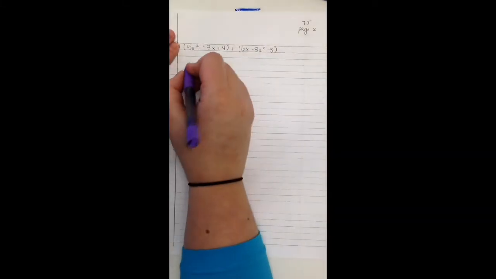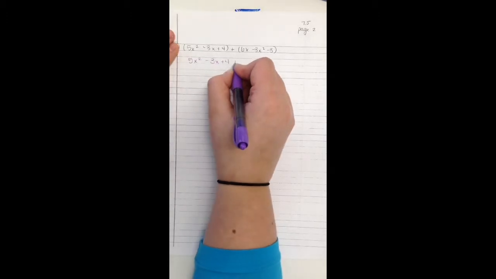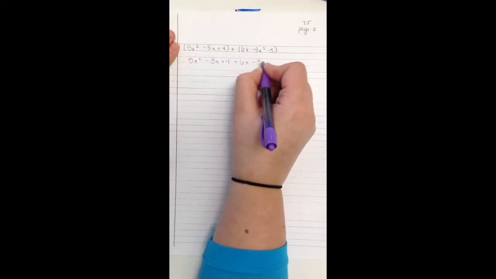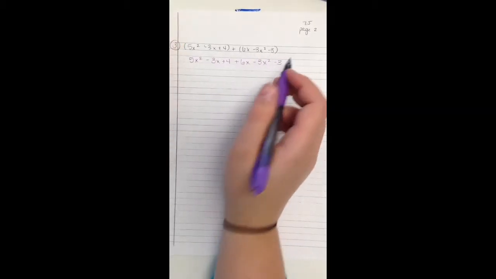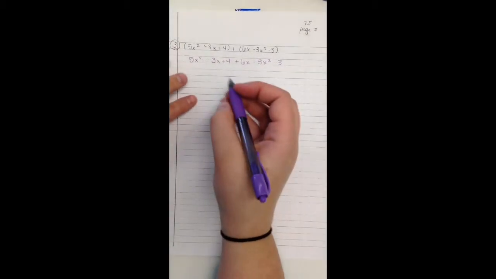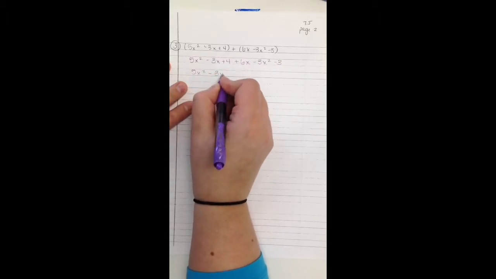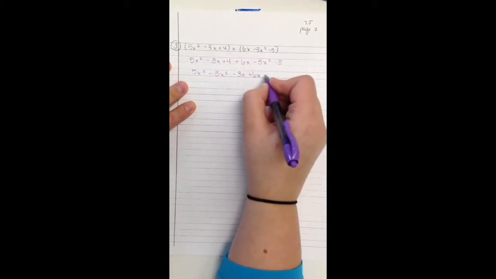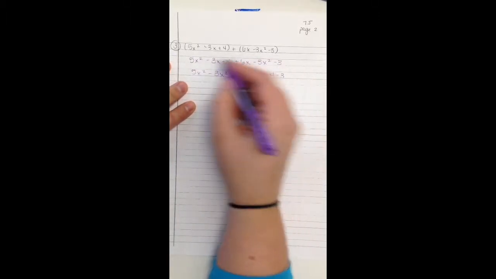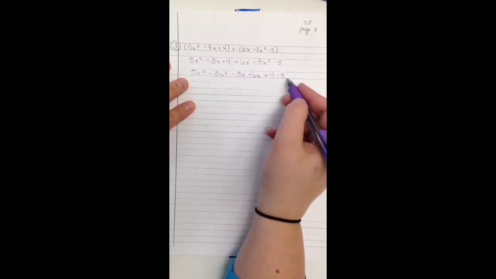Alright, so I have 5x squared minus 3x plus 4 plus 6x minus 3x squared minus 3. Remember, I'm adding, so none of my signs change. So, combine my like terms. I have 5x squared minus 3x squared minus 3x plus 6x plus 4 minus 3. Make sure you deal with each of the terms. I have 6 of them up here, so I should have 6 of them down here.